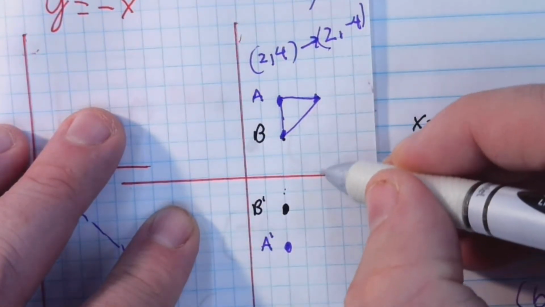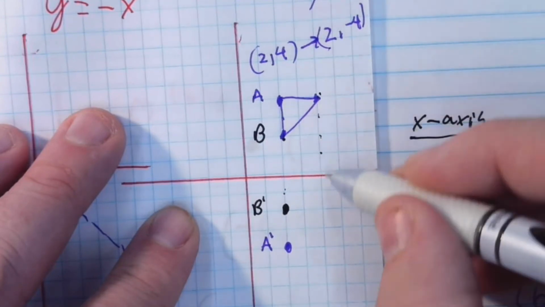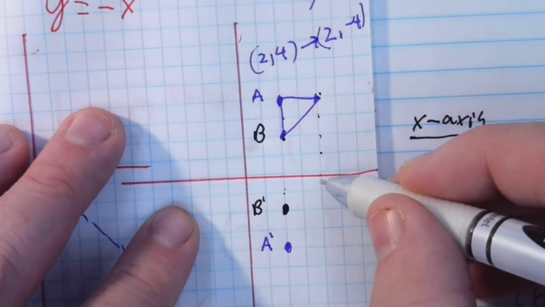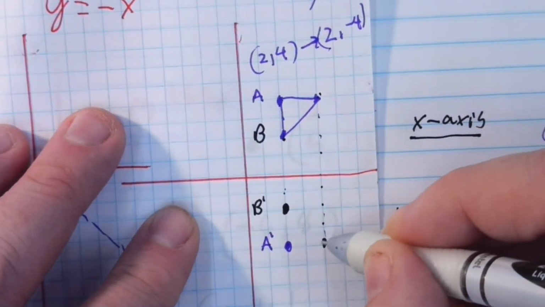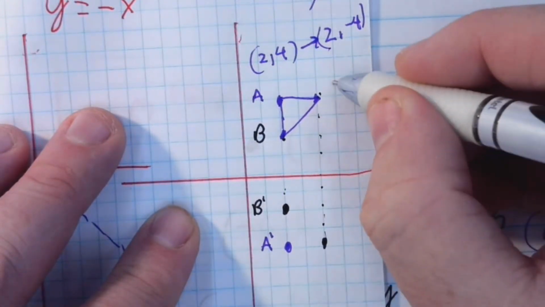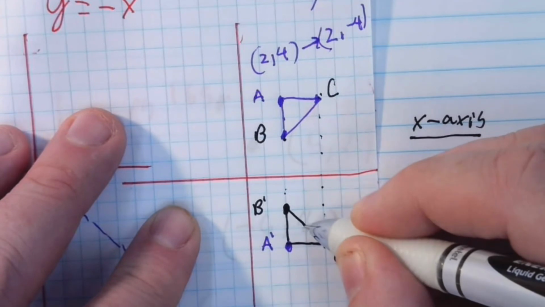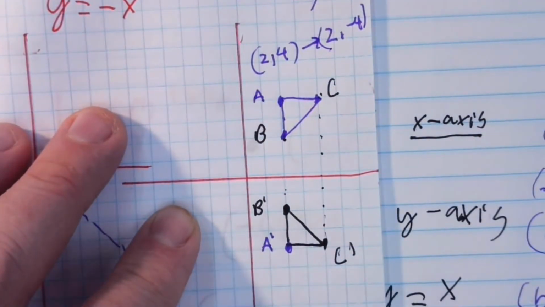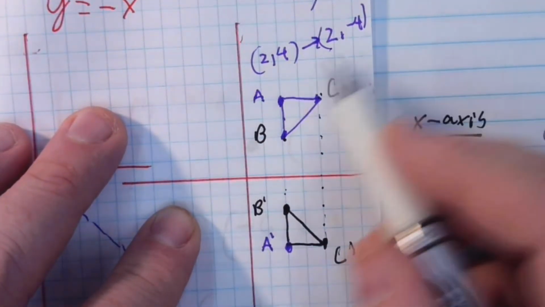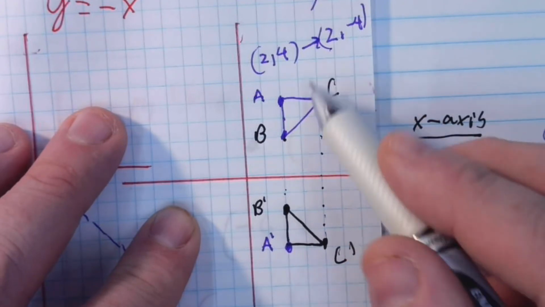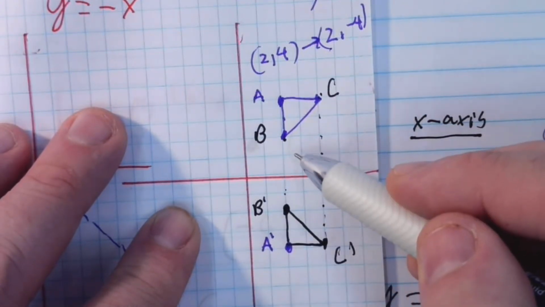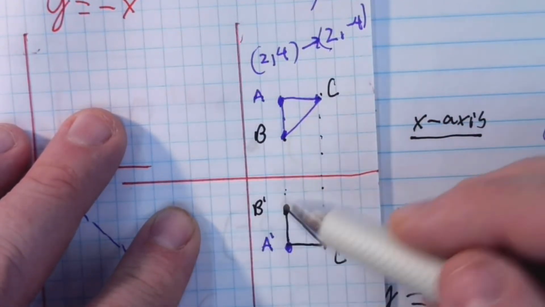This is how far away from the mirror? 1, 2, 3, 4. So I'm going to put it 4 away from the mirror. 1, 2, 3, 4. I'm going to call that C, and I'm going to call this C prime. I'm going to connect the dots. And does that look like a mirror image? So we can use the formula to help us check it. We can also look at it and count. That is okay, because this is a real thing, right?